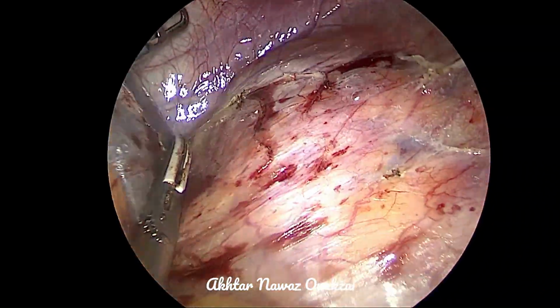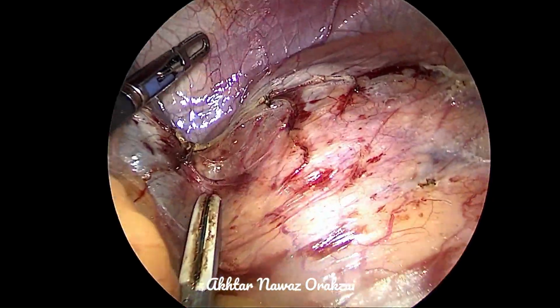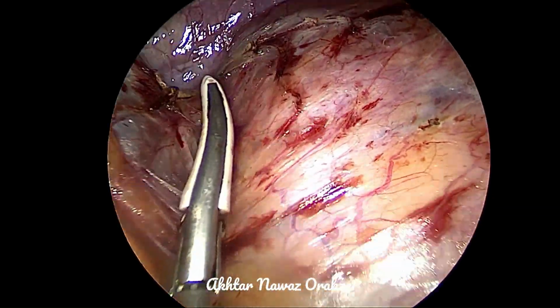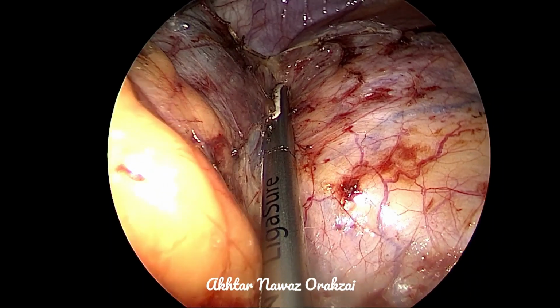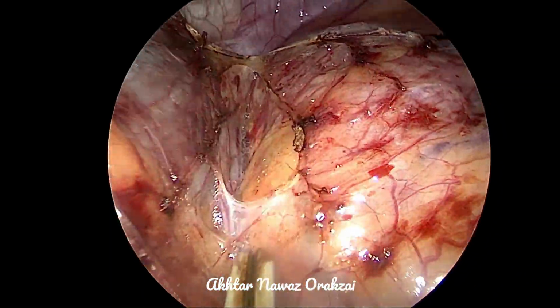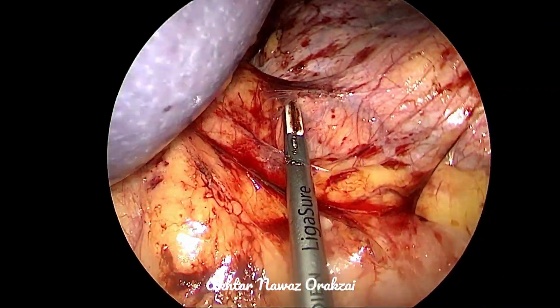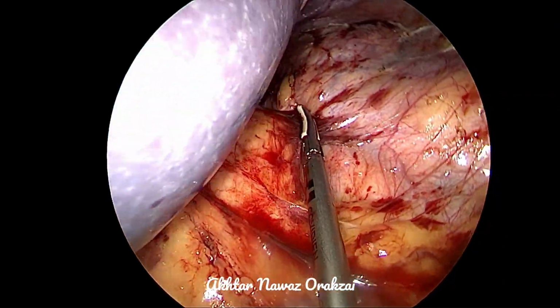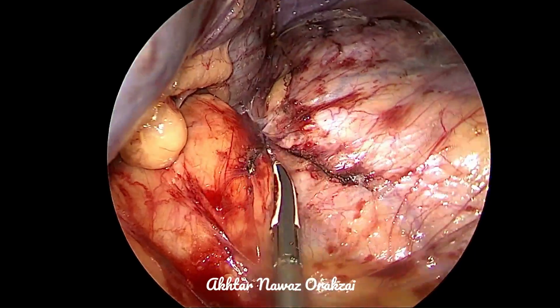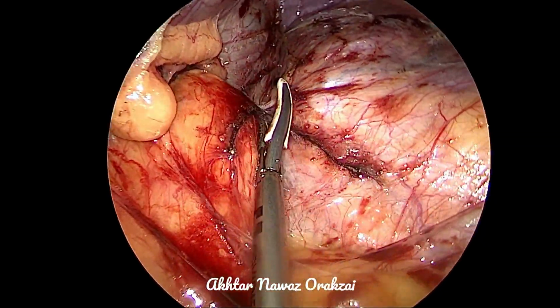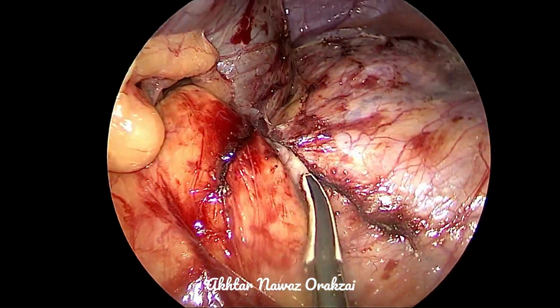It will drag the colon towards the midline or medially, and thus the area where you are working, that is the adrenal, will be very easy to dissect. So we are doing our homework here. We are preparing our battlefield.